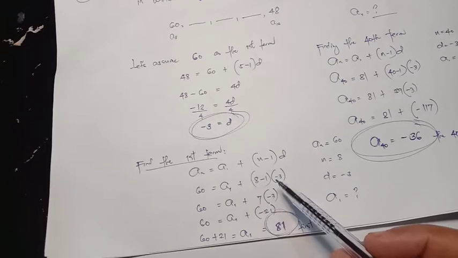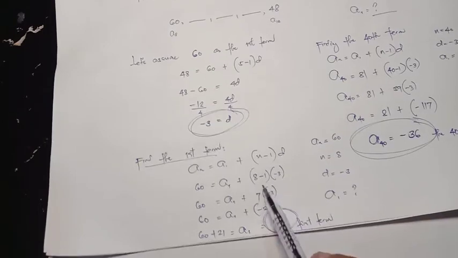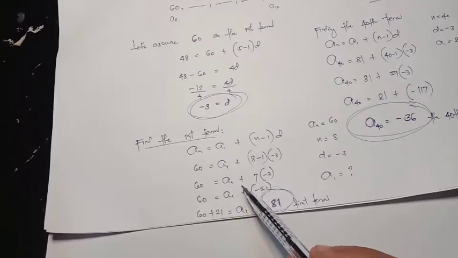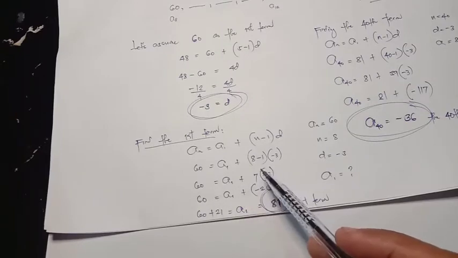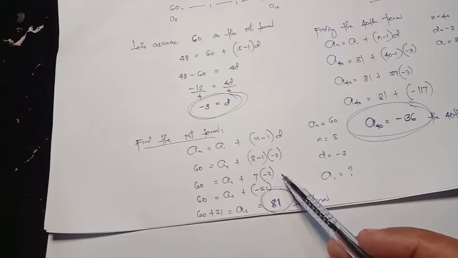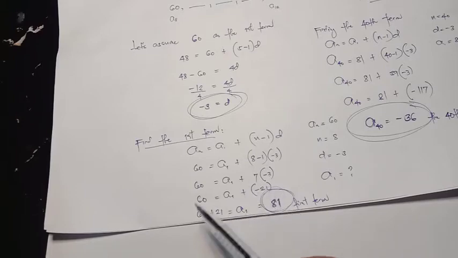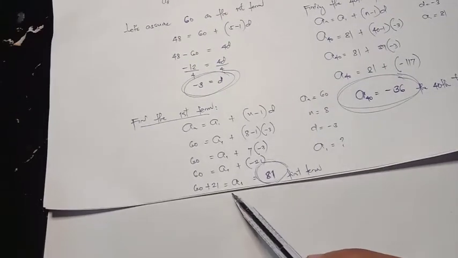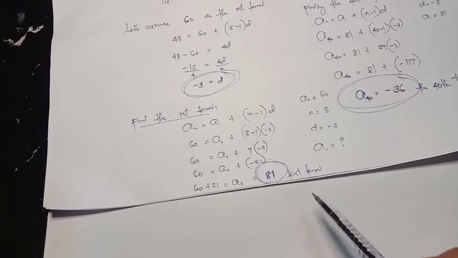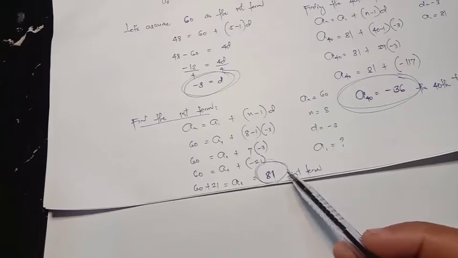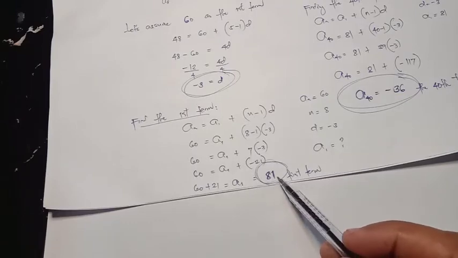Meron siyang 8 na term. So, 8 minus 1 times the common difference, negative 3. So, 60 equals a sub 1 plus 8 minus 1 is 7 times negative 3. 7 times negative 3 is negative 21. Then, 60 plus 21, nilipat natin. 60 plus 21 equals 81. So, the first term now is 81.